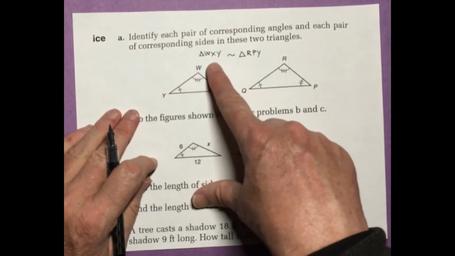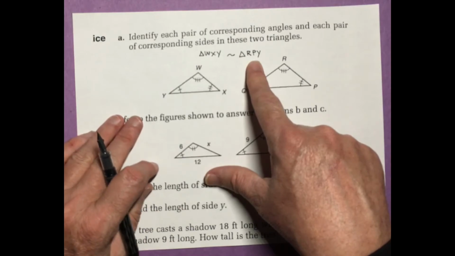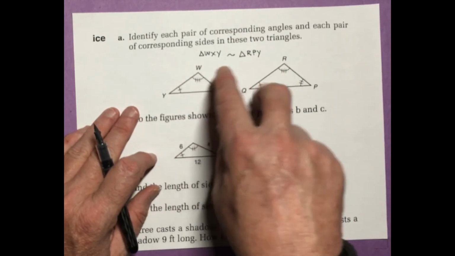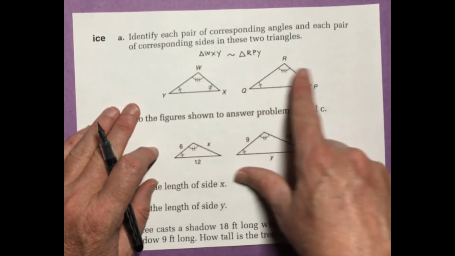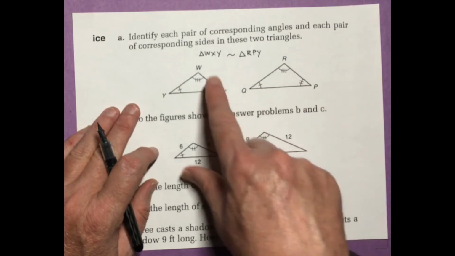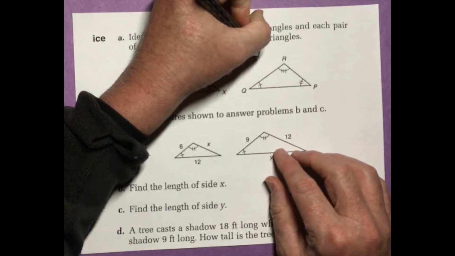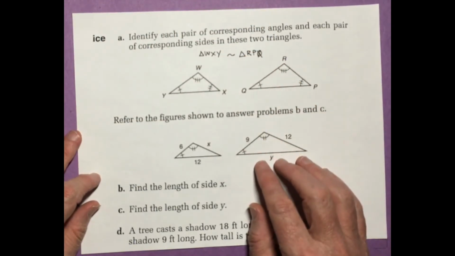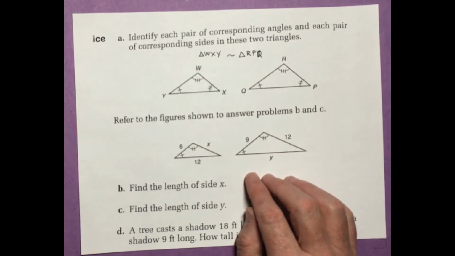So once you settle on naming one of your similar triangles, you just have to make sure that for the other similar one that you're naming, the vertices match up. W is to R, as X is to P, and Y is to Q. Whoops, I wrote this wrong. That's not a Y, that's a Q. There we go. Q is to Y. That's called a similarity statement. There you go. All right.